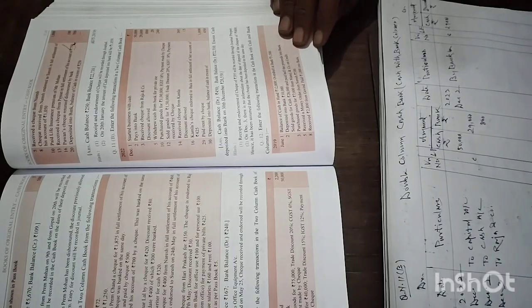Next is December 5, withdrew cash from bank for private use. Drawing account debit to bank account.